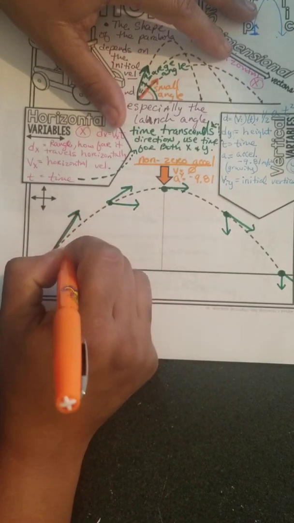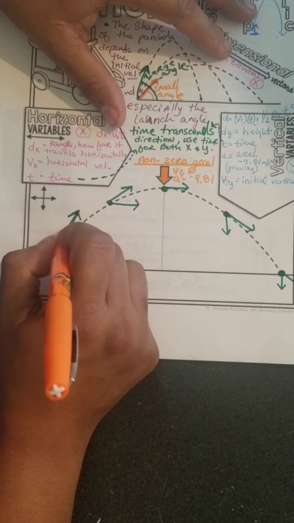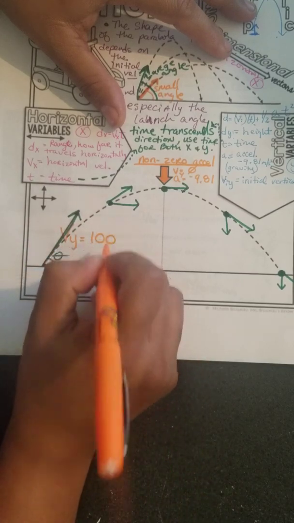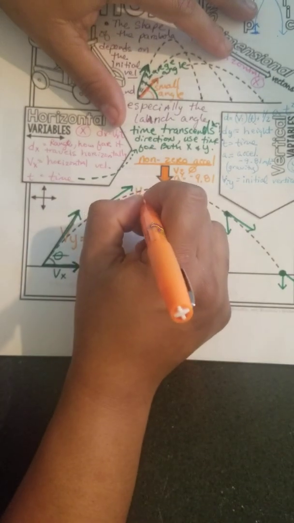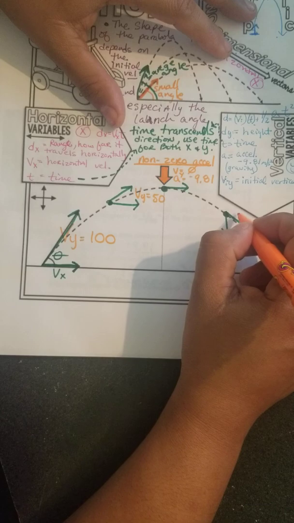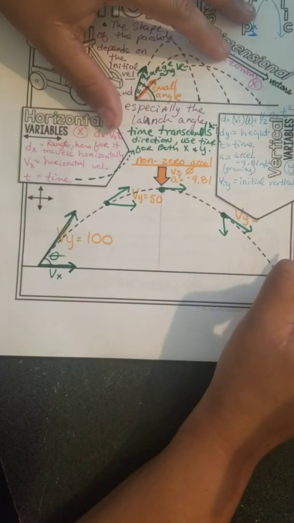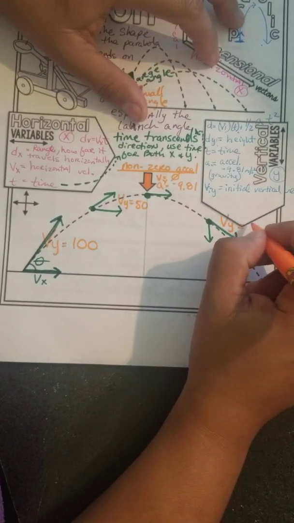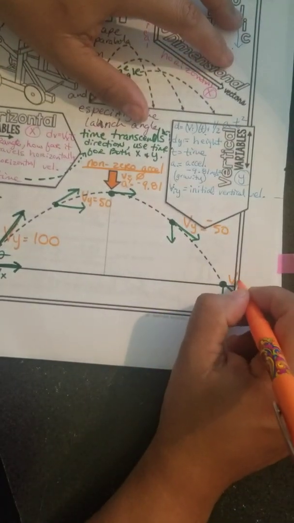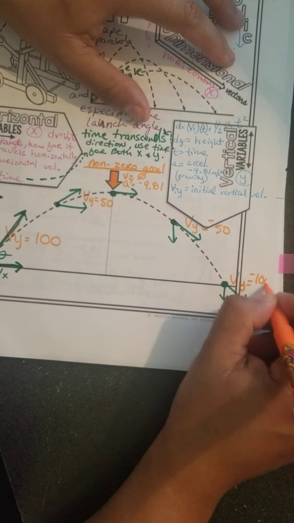My v sub y over here, let's pretend again it's 100, positive. My v sub y over here is 50, positive. My v sub y over here is going to be 50 but negative. My v sub y over here is negative 100.